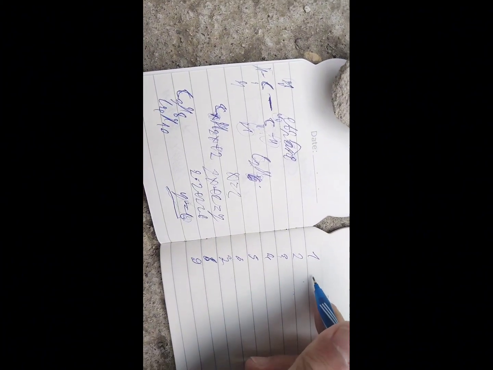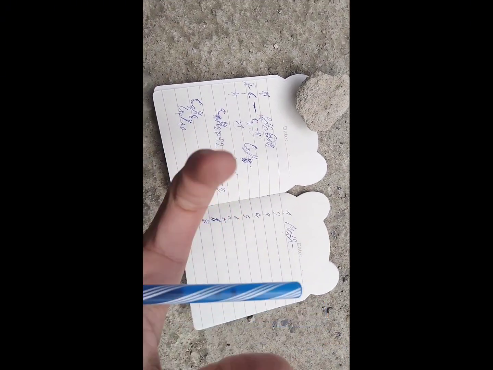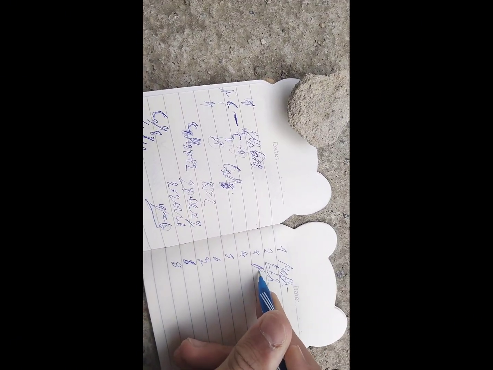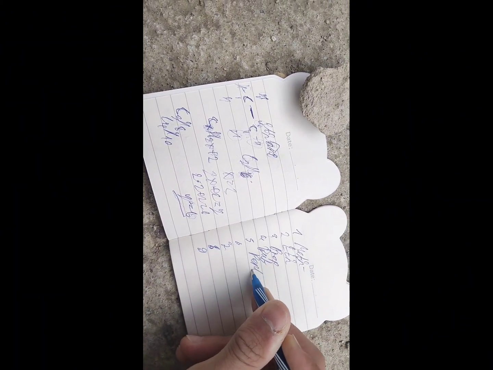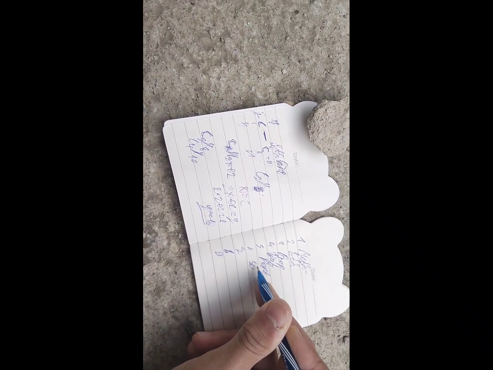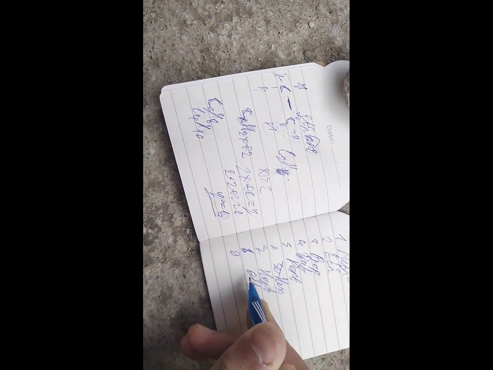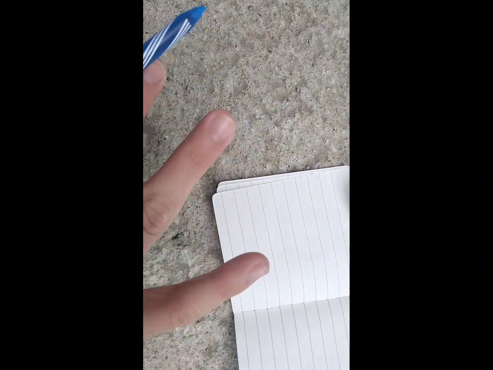So meth for 1, eth for 2, prop for 3, but for 4, pent for 5, hex for 6, hept for 7, oct for 8, non for 9, and so on. There's no methene, because with only one carbon atom there are no bonds between carbon atoms, so it can't have a double bond.